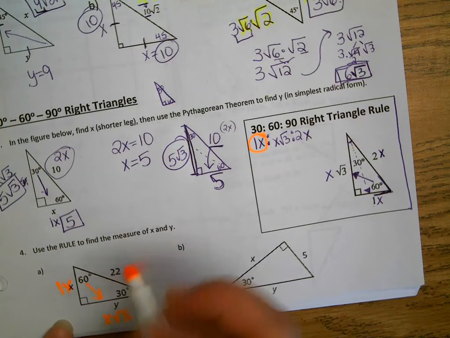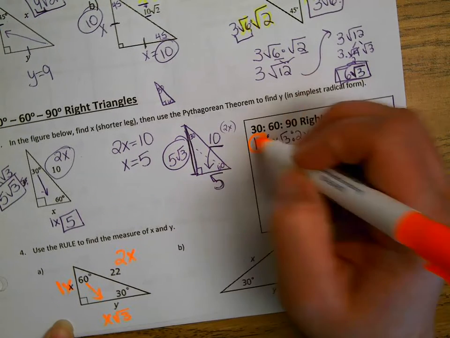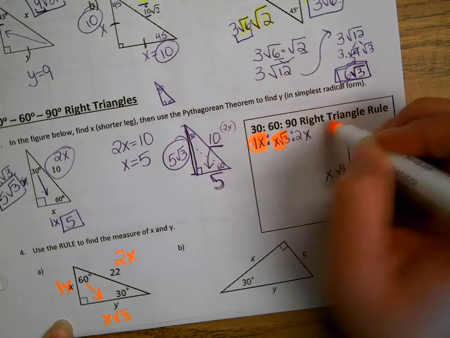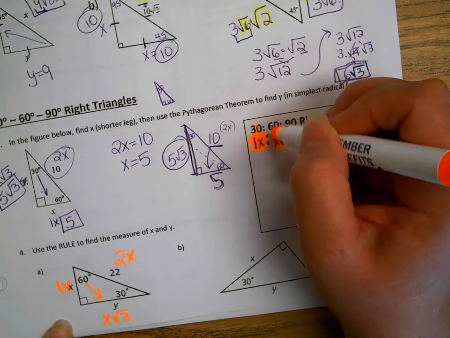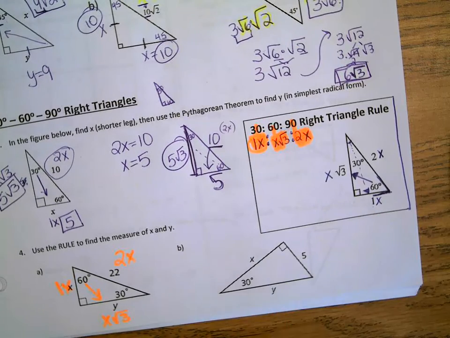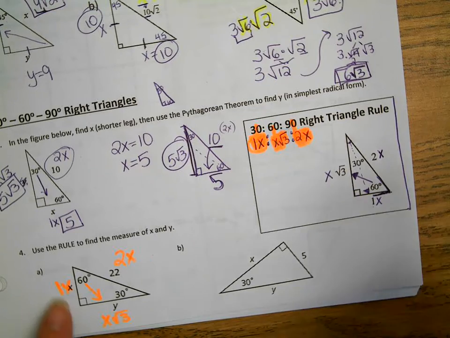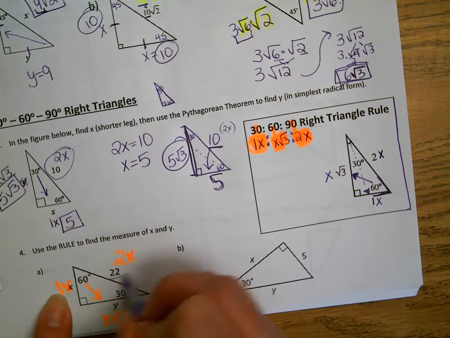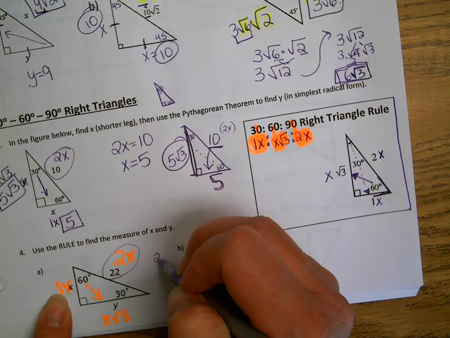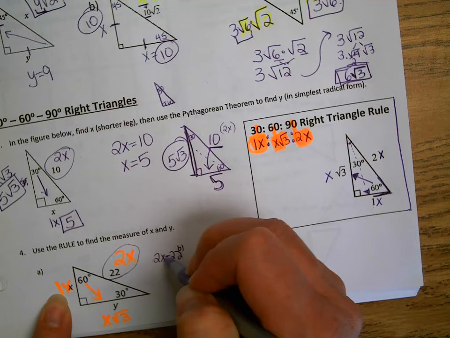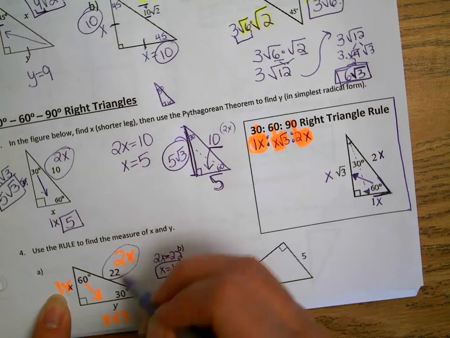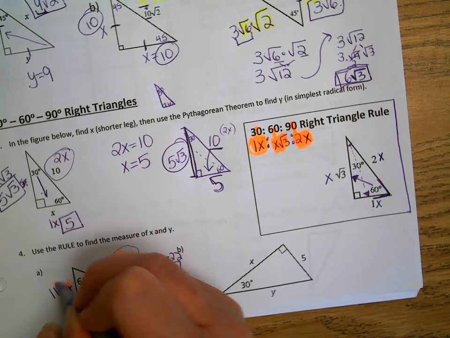And across from the 90-degree angle, we're going to put 2x. So 1x, x radical 3, and 2x I put across from each one of those three measures. Okay. So if we only are given this 22, so 2x equals 22, that gives us that x is 11. Well, if x is 11, that means this side is 11.